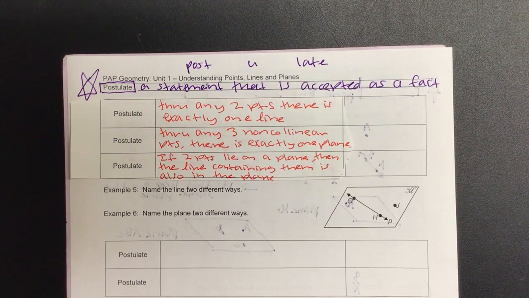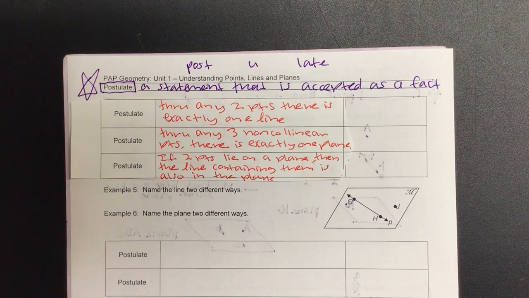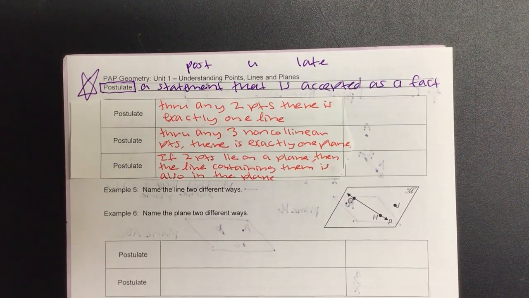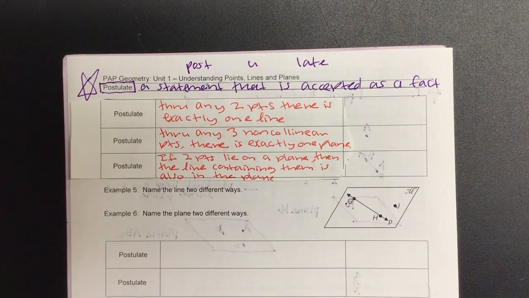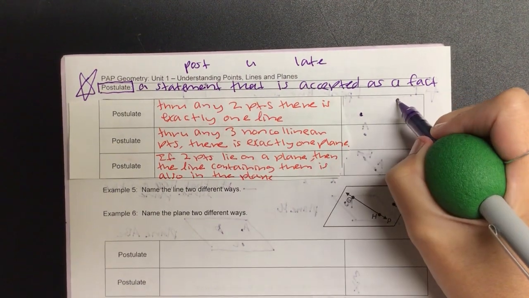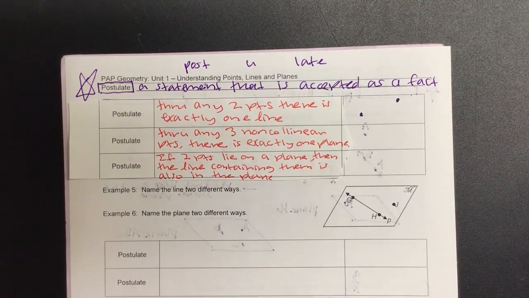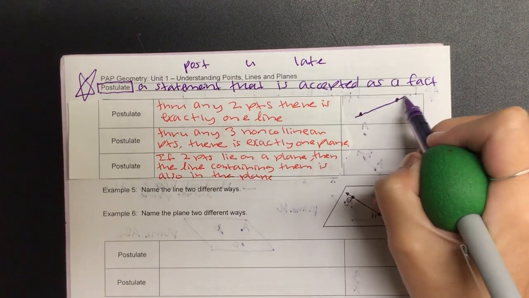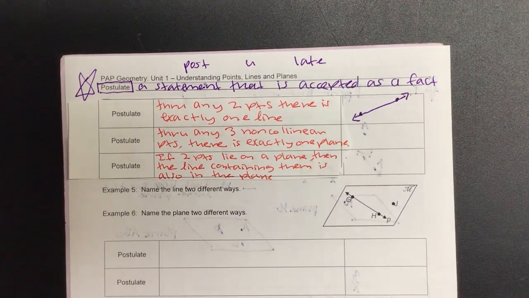Abby, are you writing with me? Through any 2 points, there's exactly one line. We're on the second page. And let's see if we can actually make that image with the condition given. Don't write the second part, just the first part. So we want 2 points. When given 2 points, can I make a line through them? That's it. You just got to be fancy with the definition, huh?